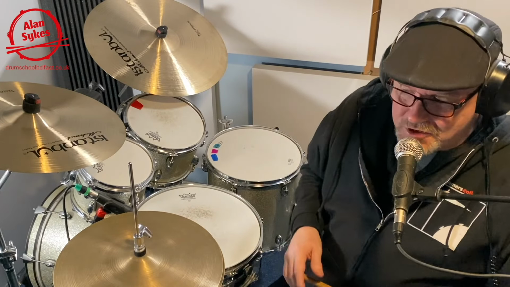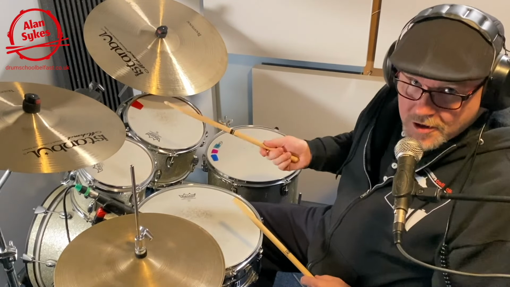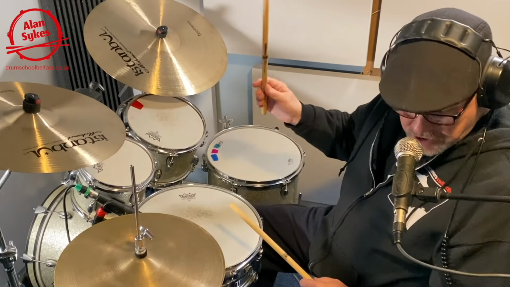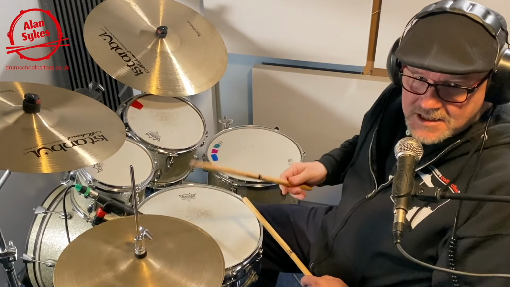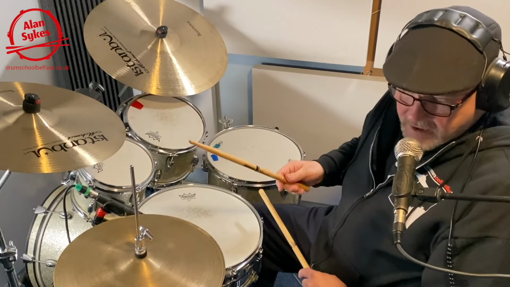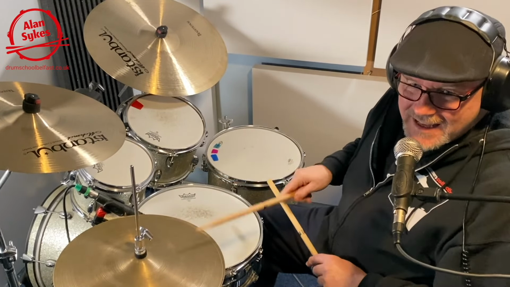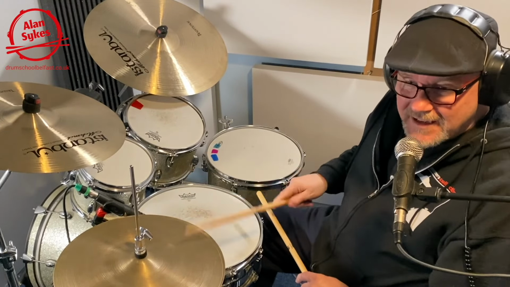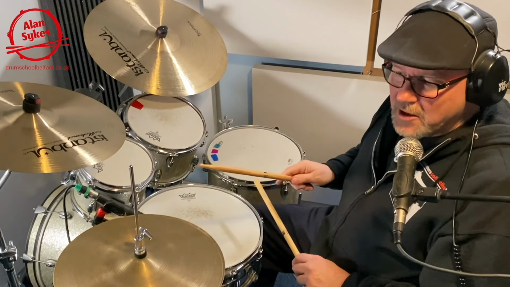So, number 12, we're going to play 4 to the floor, as usual. We're going to choose the hi-hat, as opposed to the ride cymbal. You could use either. Full shuffle on the hi-hat, and then left hand, nice and strong. This is probably one of the most driving shuffles that you'll play. Alright, so here we go.